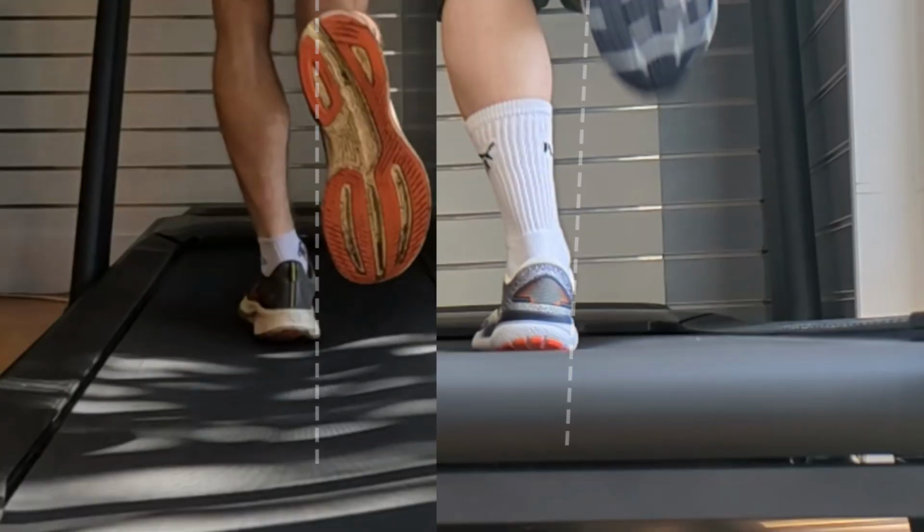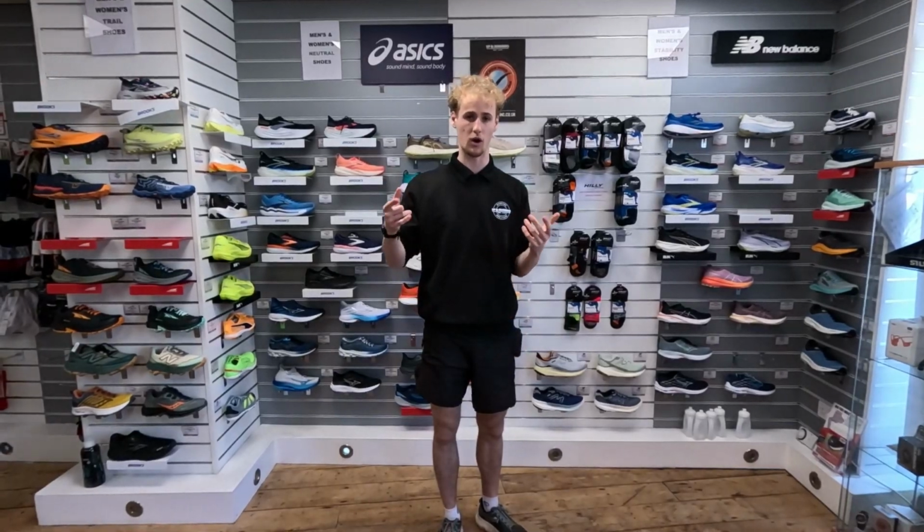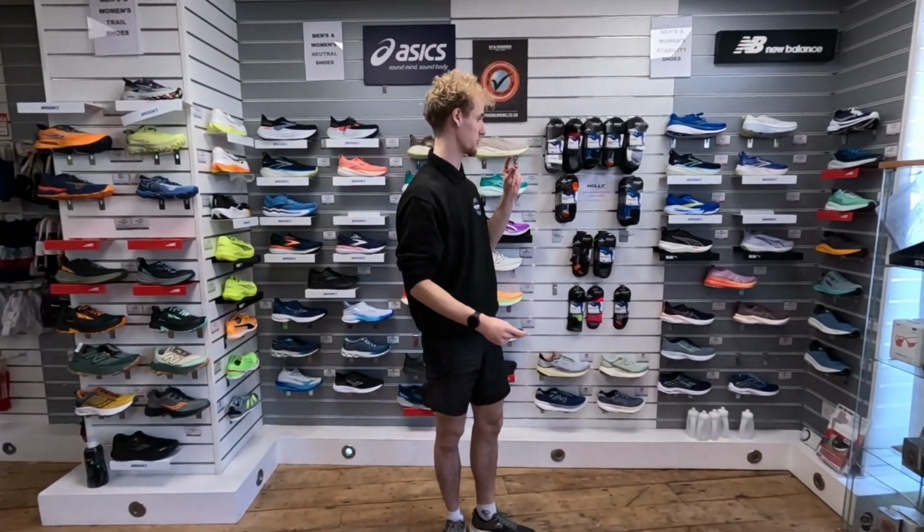So I've got a side-by-side shot here and you can see that my foot is 90 degrees above the treadmill, whereas my co-worker's angle is slightly less than 90 degrees. So that's what we would call overpronation. So what does it mean when you overpronate and how will it affect your shoe choice? Basically, if you are caught overpronating, you will have to go for support shoes.